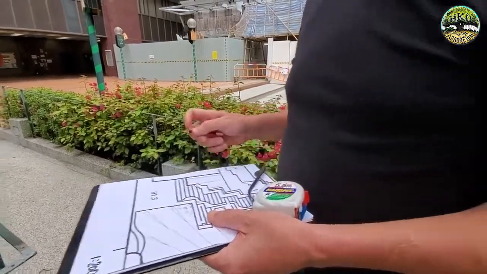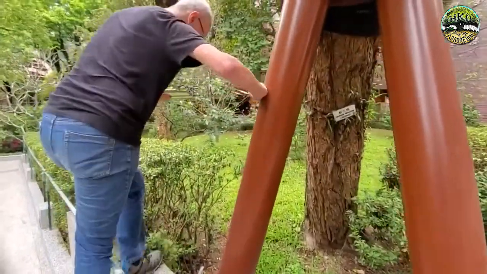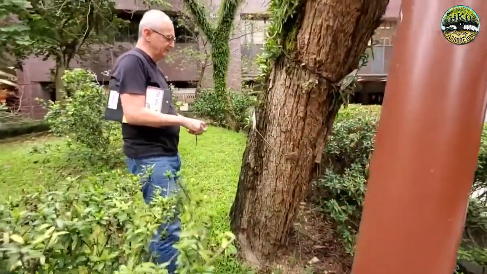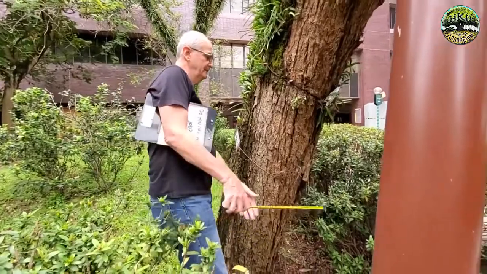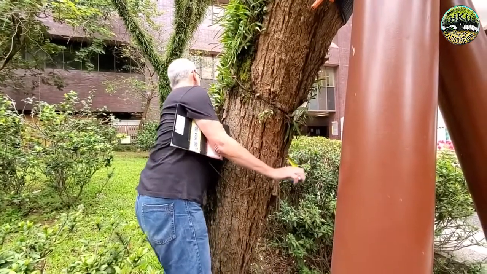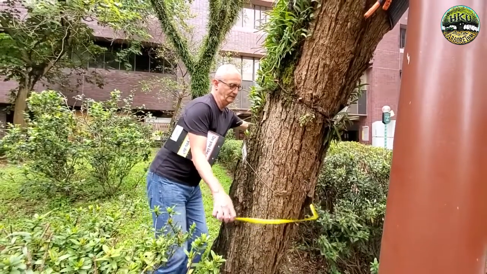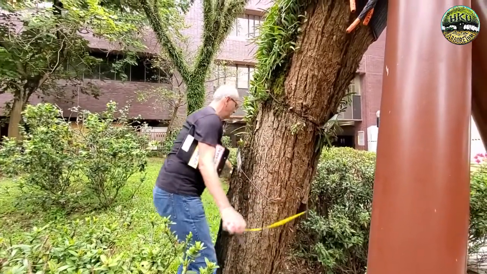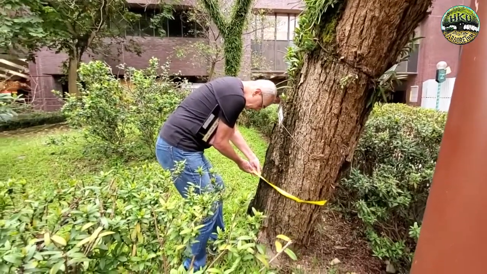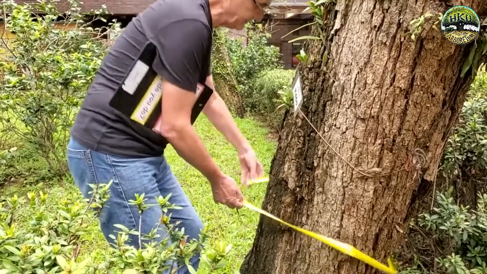I want to measure the actual size of the trunk, the width. I'm going to climb in and just get the girth of this tree if I can. If my arms are long enough. So the girth is 1.6 meters approximately.